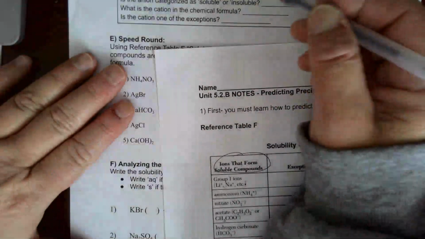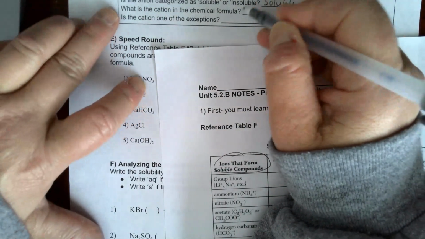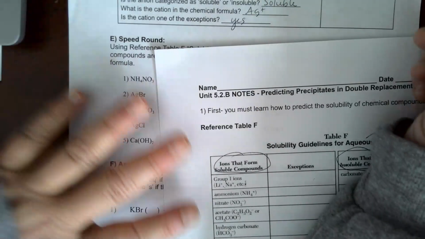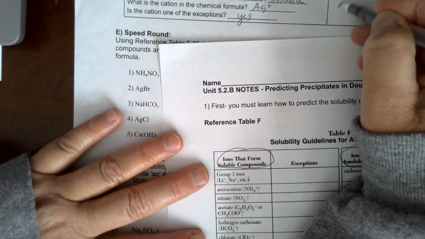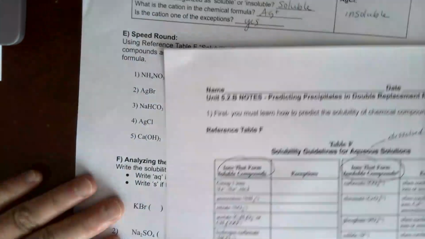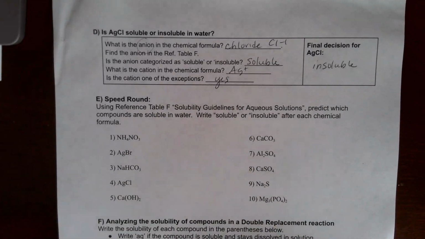So we found the anion. We find that it is indeed soluble. The cation, however, Ag+1, yes, it is one of the exceptions. So that makes AgCl insoluble. It will not dissolve. Okay, so that is how you see the different scenarios that work in reference table F.